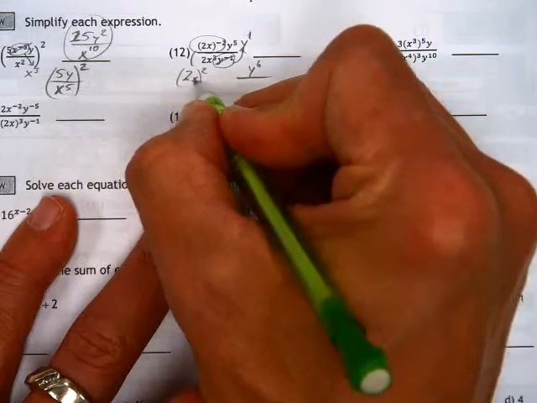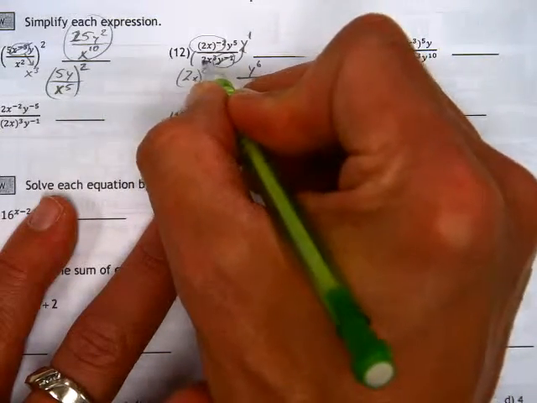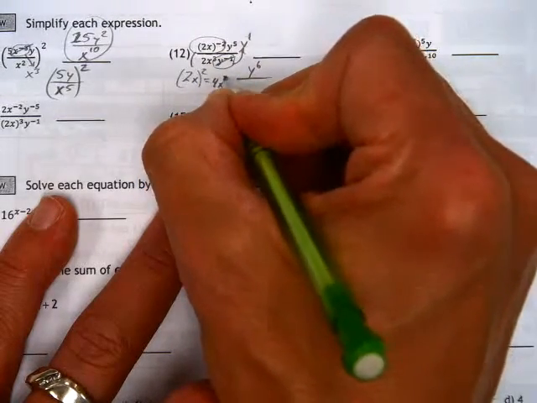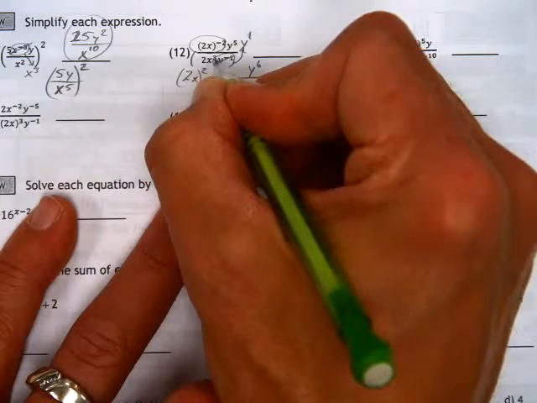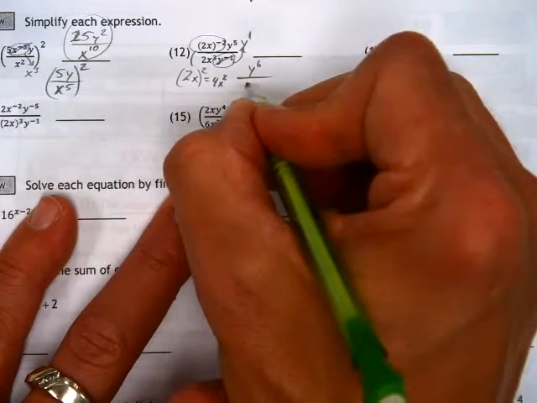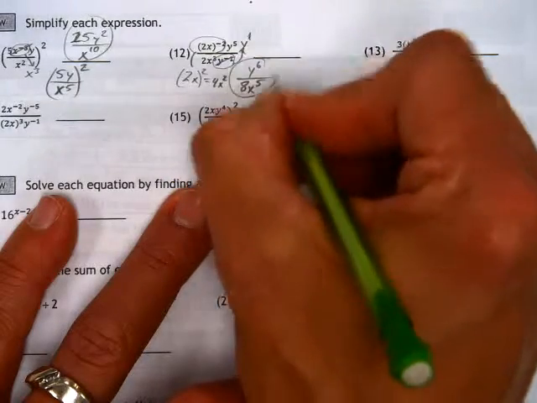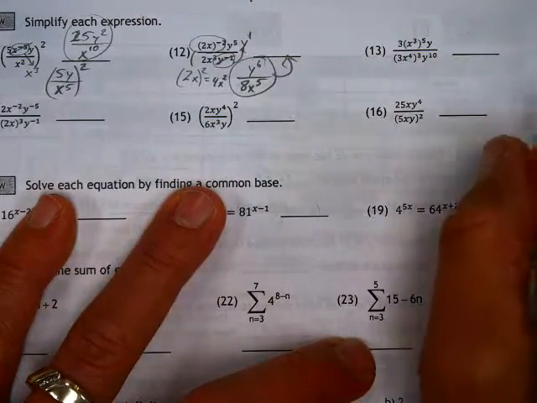Now you have a 2x that's squared, and then you got to multiply it by a 2x cubed. Okay, so this really is a 4x squared times 2x to the 3rd power. That leaves us with an 8x to the 5th power. I'm not going to transfer it, but that's basically it.